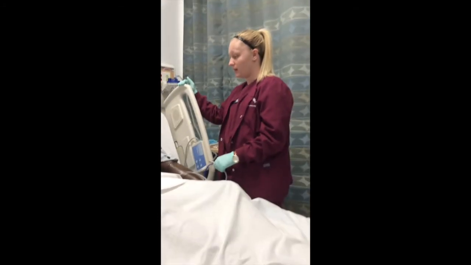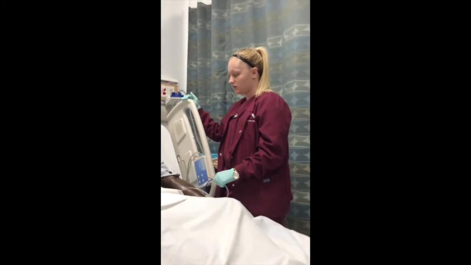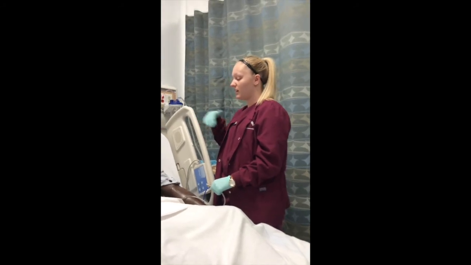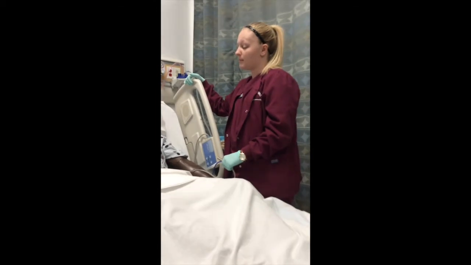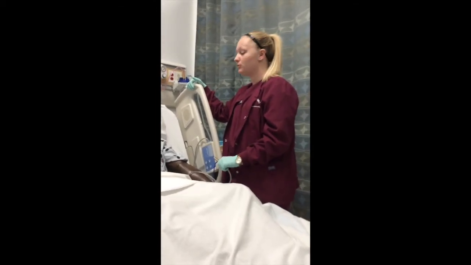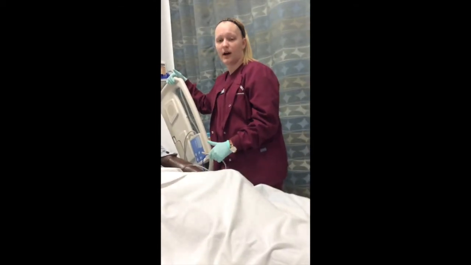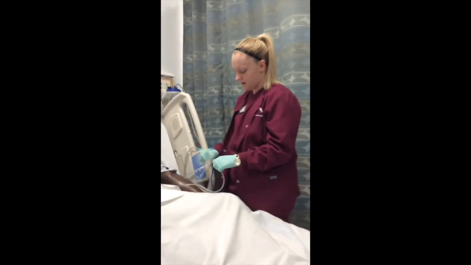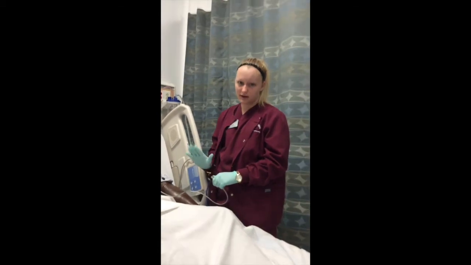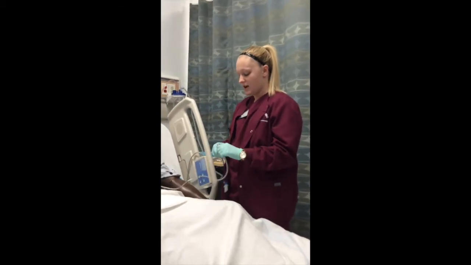I'm here to take out your NG tube. It might just get a little uncomfortable coming out. What I'm going to have you do for this is hold your breath while I take it out, okay? I'm going to make sure they don't have any questions. So I'm going to unhook it from here and check one more time, make sure this patient's NG tube is supposed to be coming out. I'm going to go ahead and unhook it.